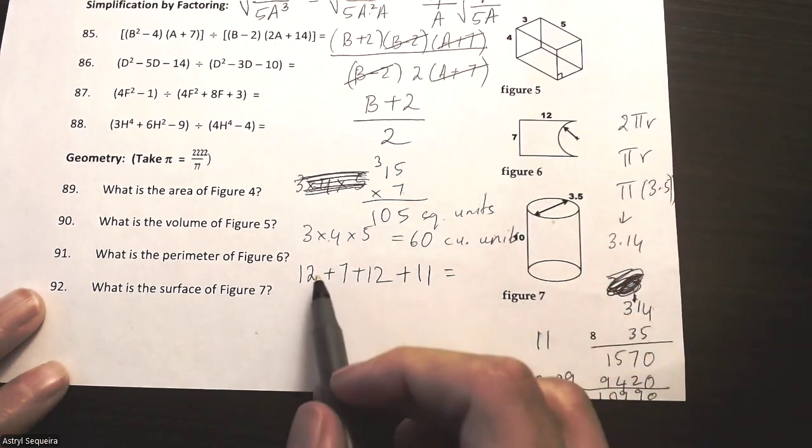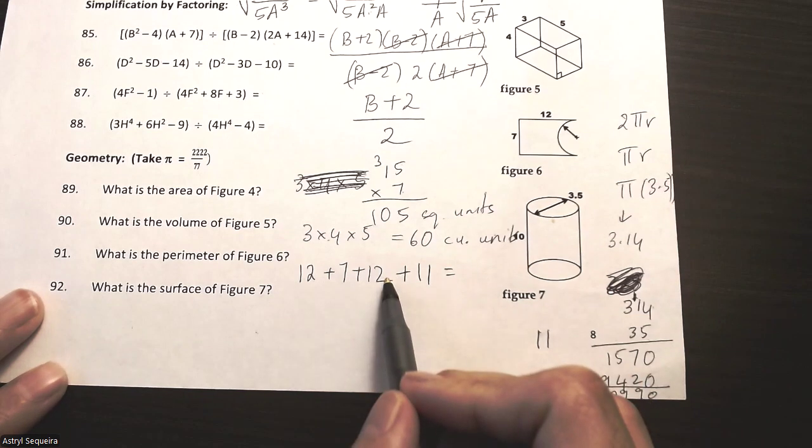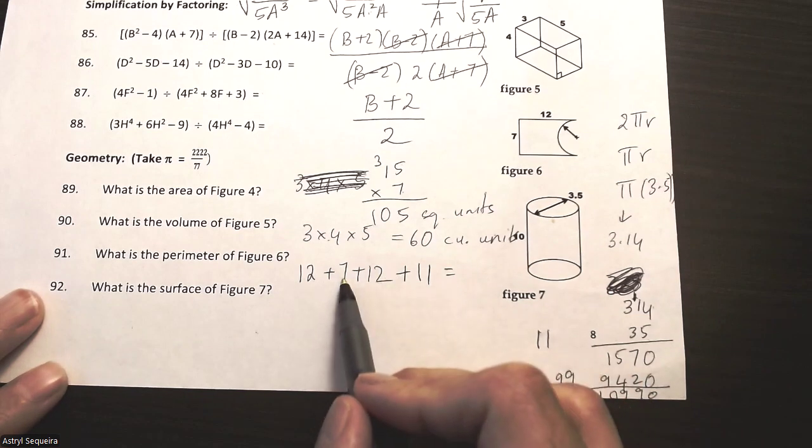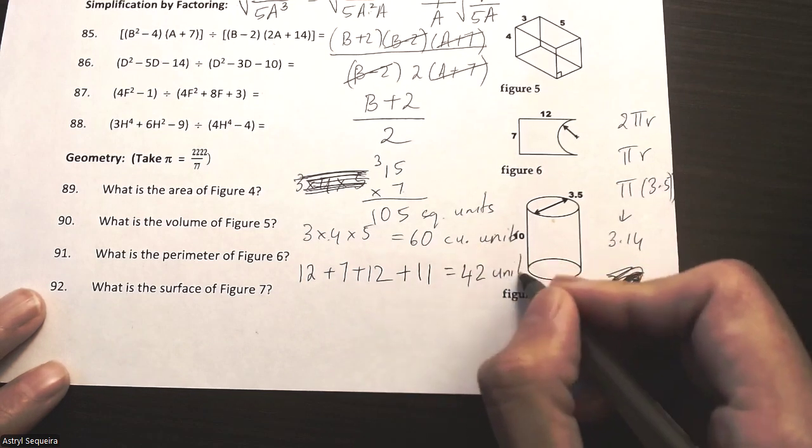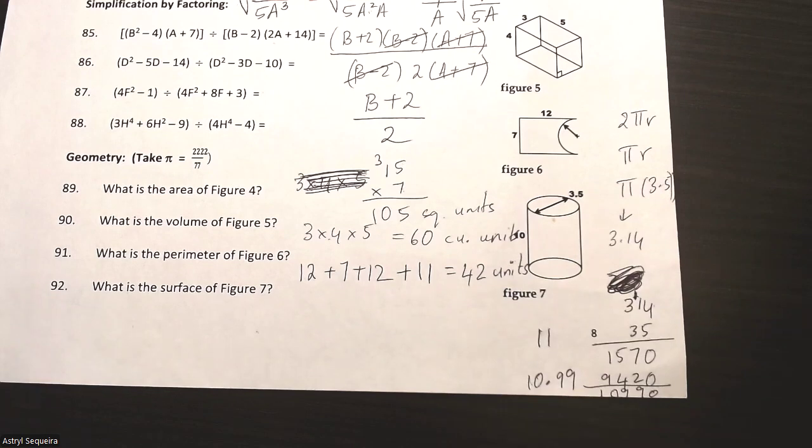So let's add all of these up. 12, 24, 31, 42 units. And there's no square or cube because perimeter is just normal.